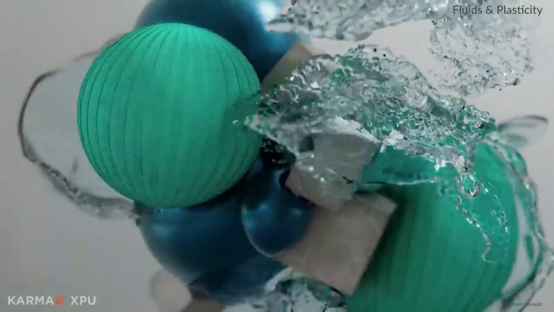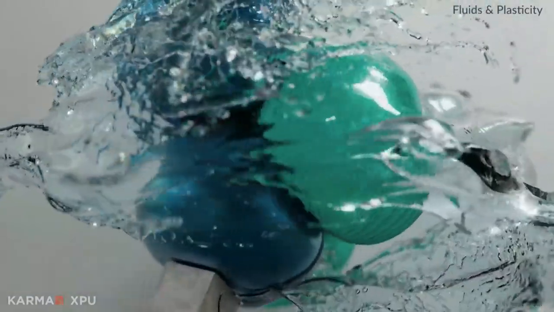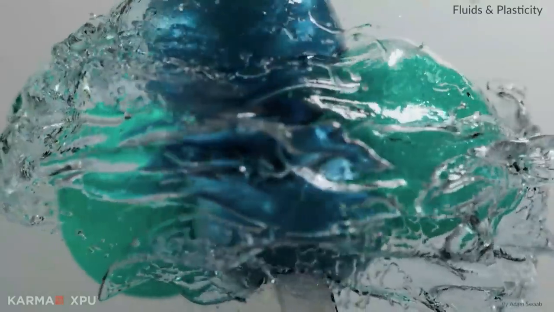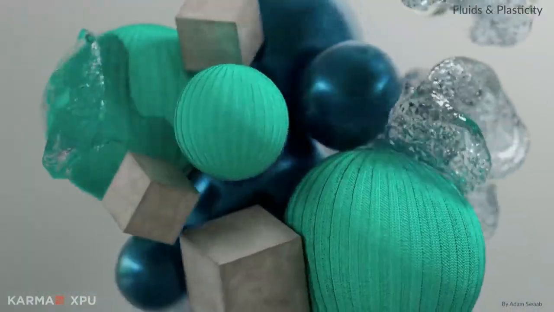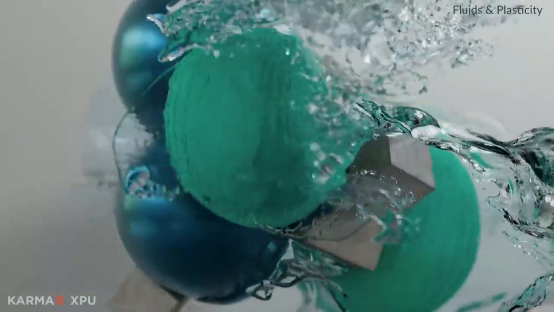These are not baked out simulations. This is not using feedback forces. The Vellum solver is handling all of this in a single simulation. Of course, it's also rendered with XPU if you're curious, so you can see some more of how you can actually use this today, what level the renderer is at.